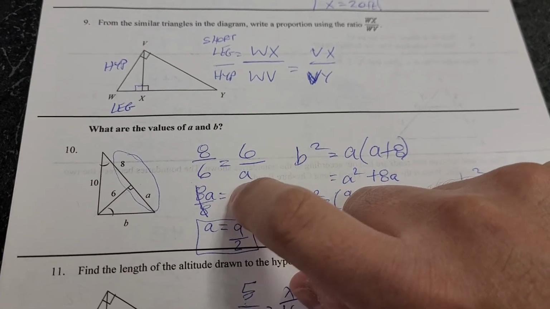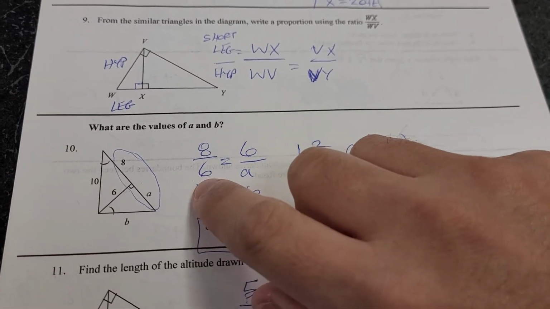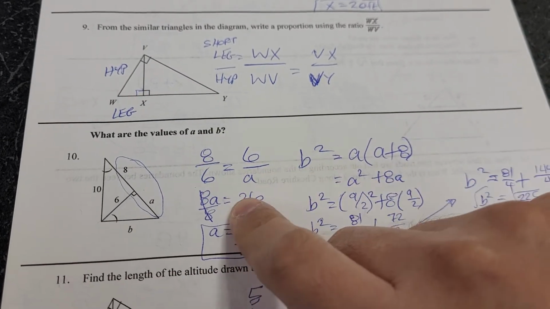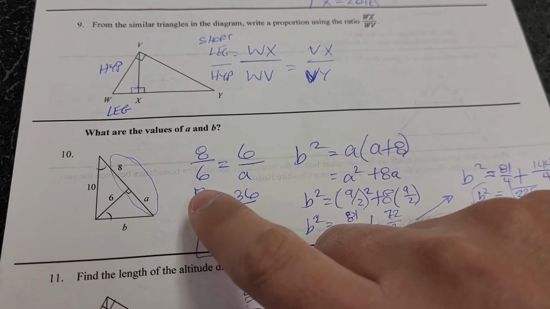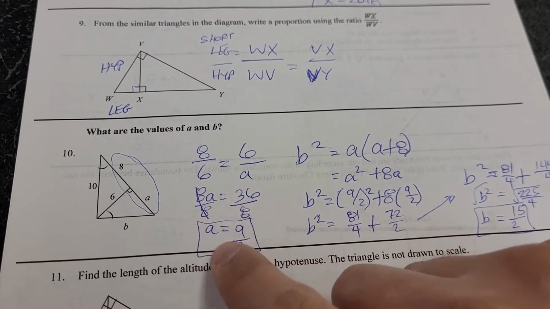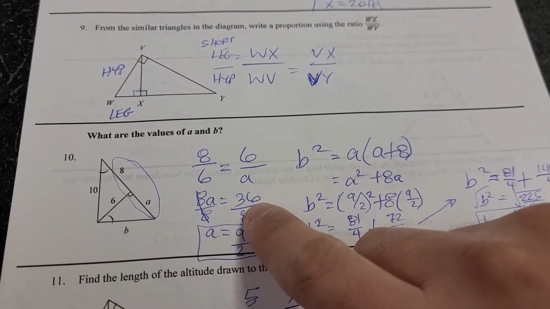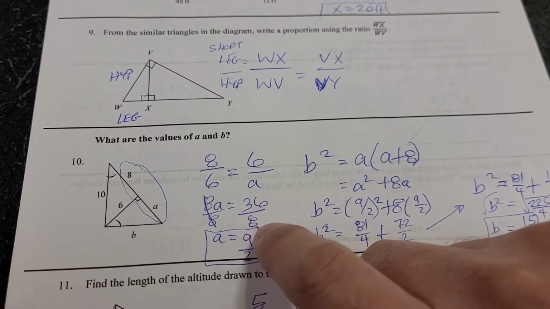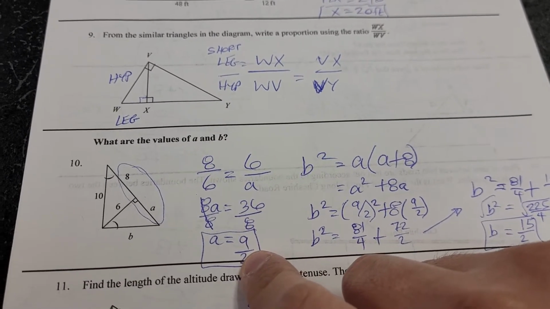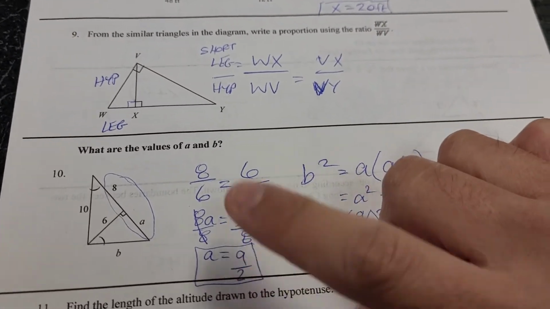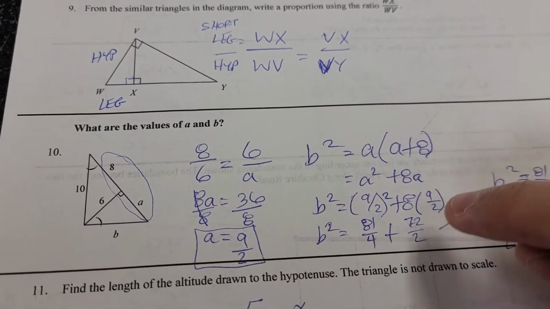So now we're going to solve for this. I'm going to do this before we solve for the B, because we're going to need the A for the B. So cross multiply, A times A is 8A, 6 times 6 is 36, and then if you divide that, both of these have a 4 in common. 4 goes into 36 9 times, 4 goes into 8 2 times, so this is 9 over 2. If you had 4.5, that would have been fine, but remember, fractions are your friend.